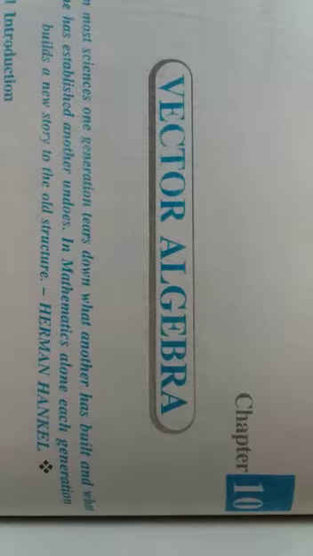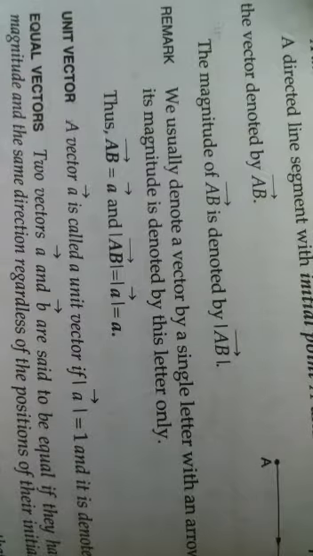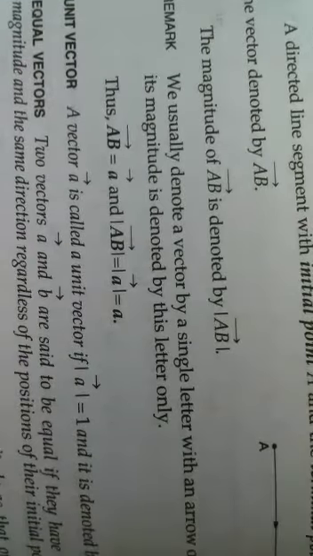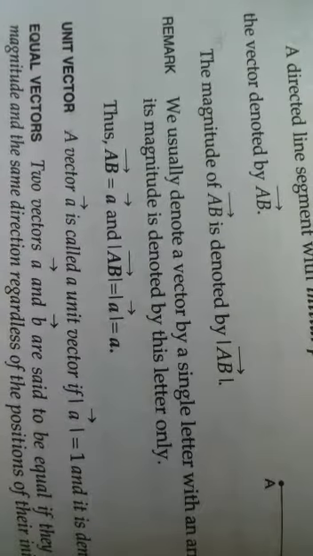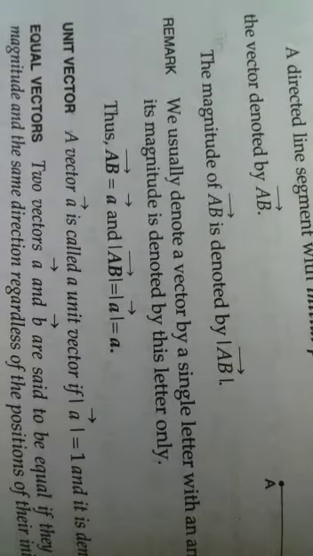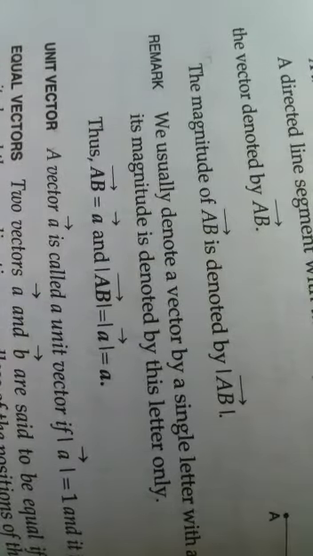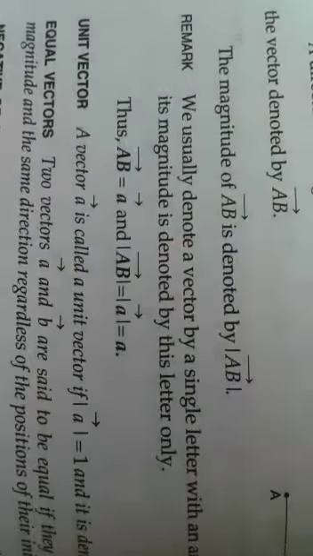Let us continue our chapter Vector Algebra. In our previous class, we have seen what are scalars and vectors. In this class, we will study about types of vectors. Under this, our first is unit vector.